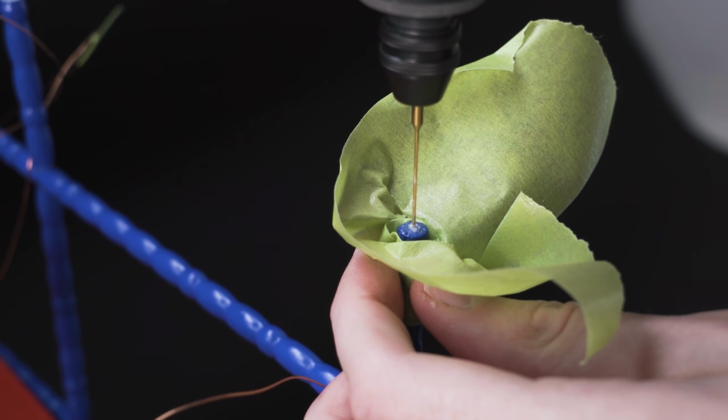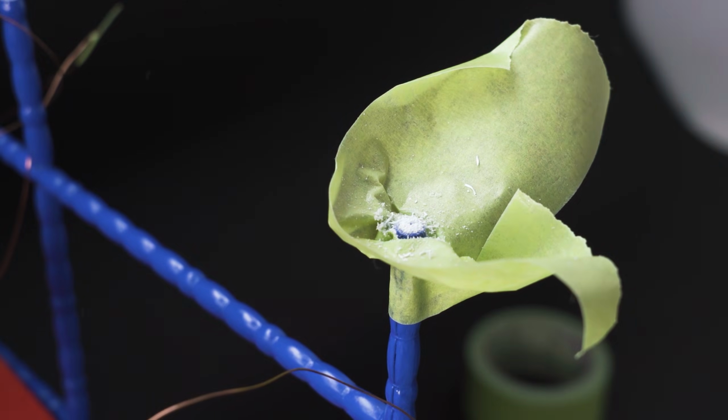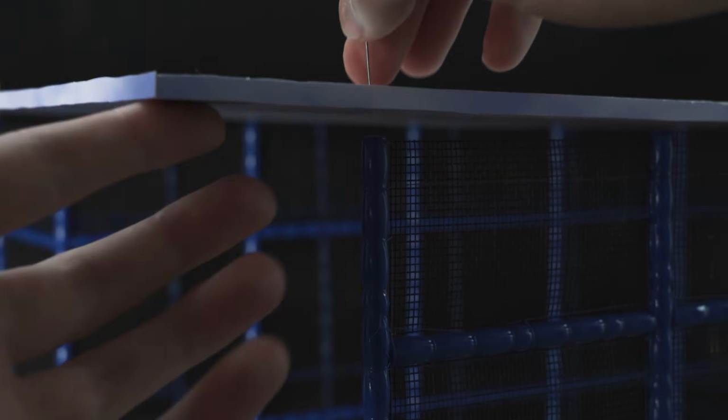Because the poster boards aren't perfectly flat, I'm drilling these little holes in the top of the posts so I can put pins through the poster boards into these holes and glue everything down to be flat.